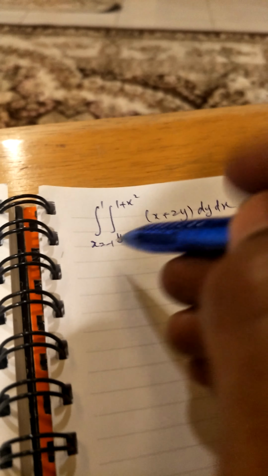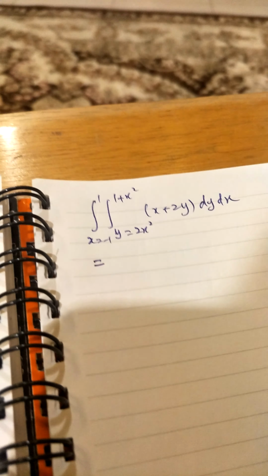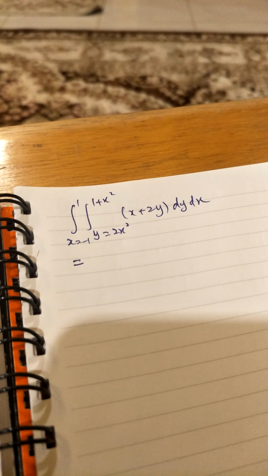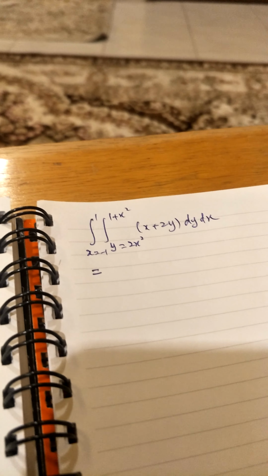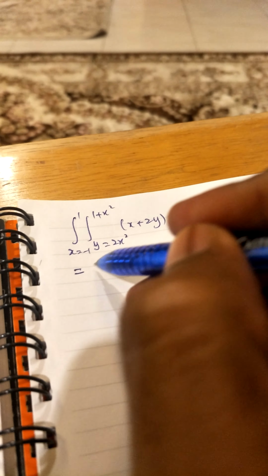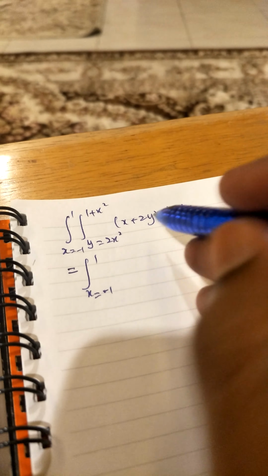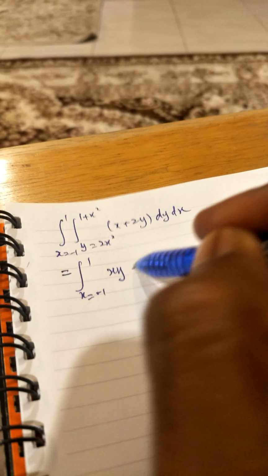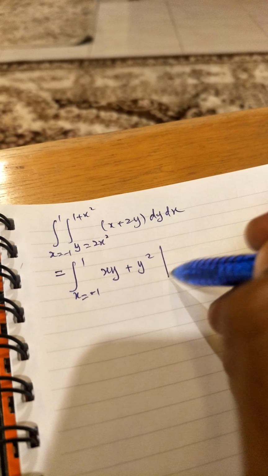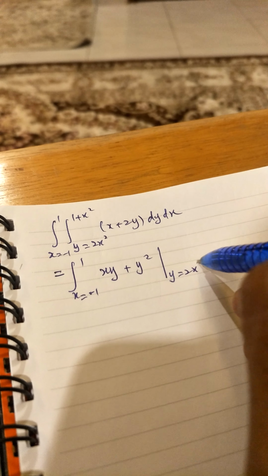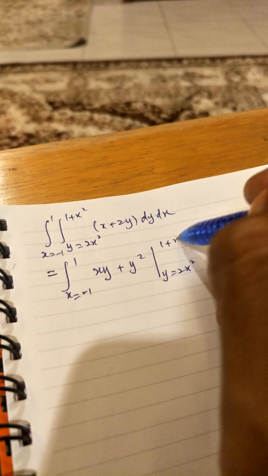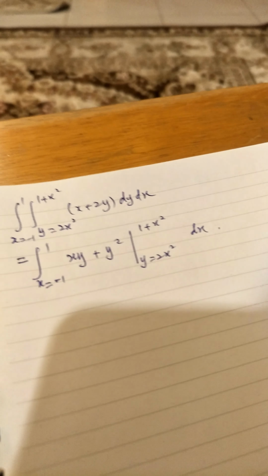Now we evaluate this iteratively. First, with respect to y, x from -1 to 1. So we have xy plus y squared, with y from 2x squared to 1 plus x squared, dx.